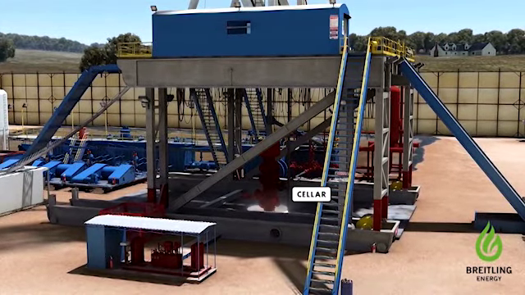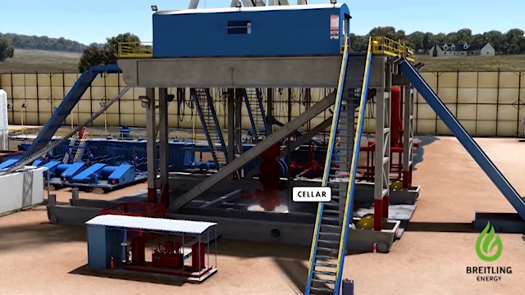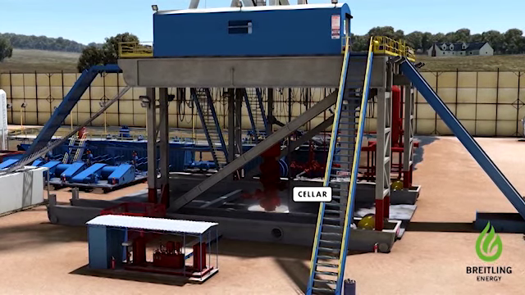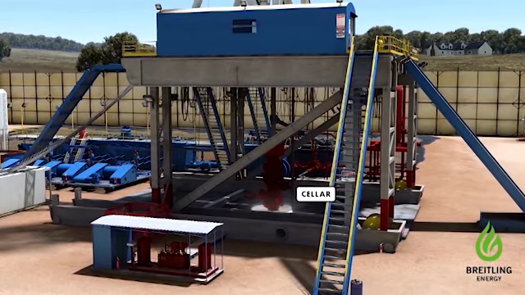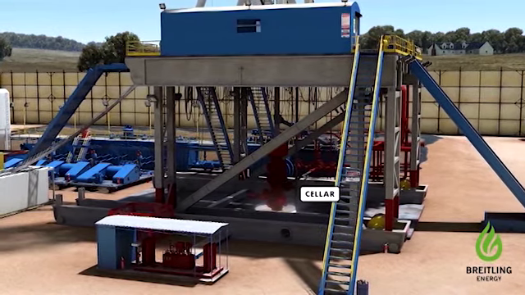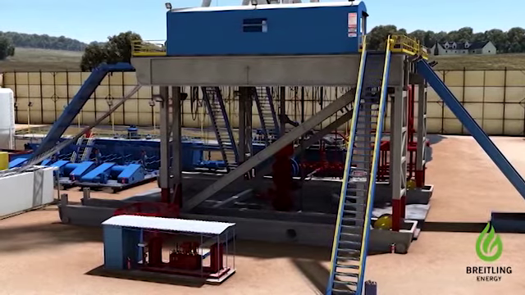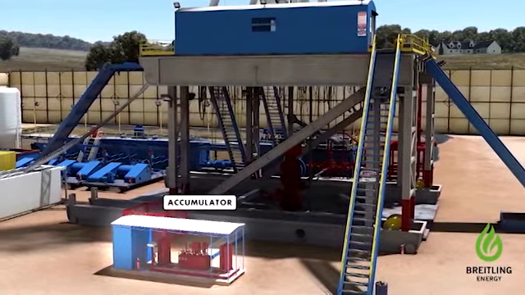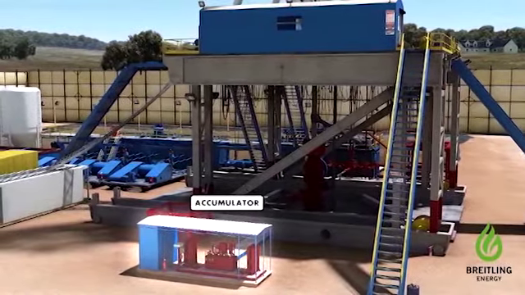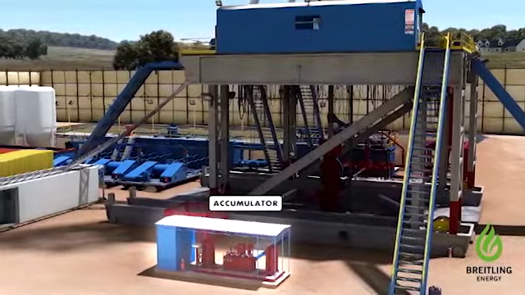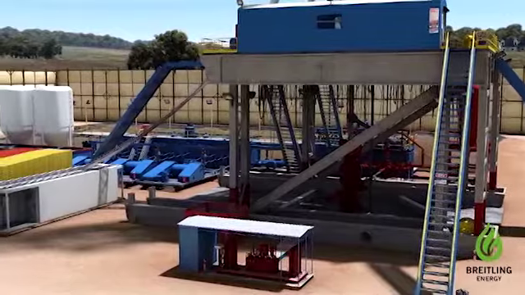Cellar, a pit around the wellhead which provides space for the installation of equipment at the top of the wellbore, such as the BOP stack. Water and waste fluids also accumulate in the cellar for disposal. Accumulator, a tank which holds hydraulic fluid stored under pressure by compressed nitrogen. An accumulator is used to actuate the blowout preventer.